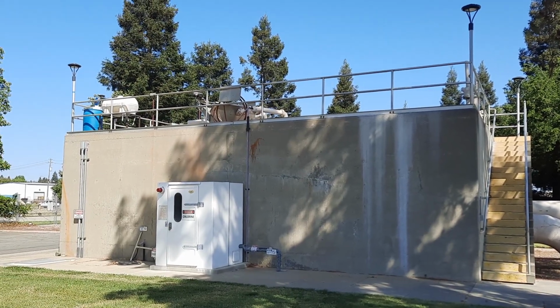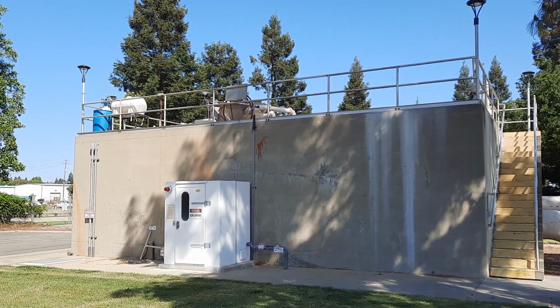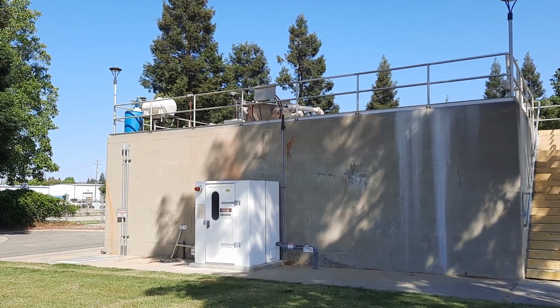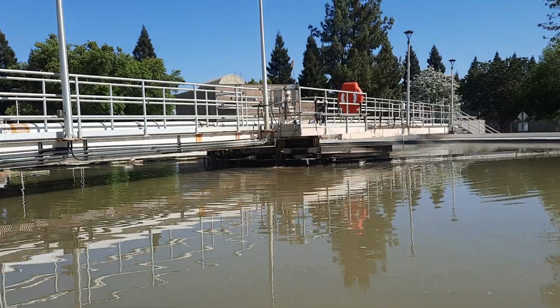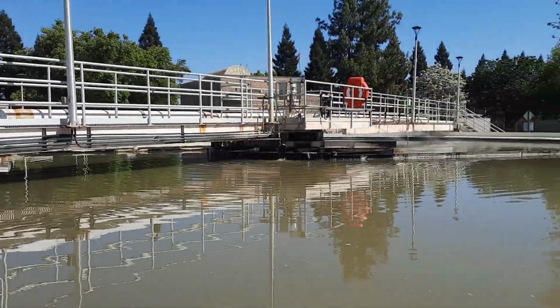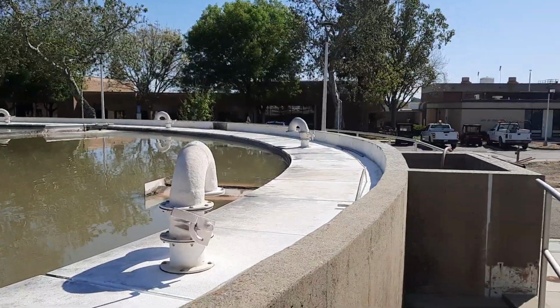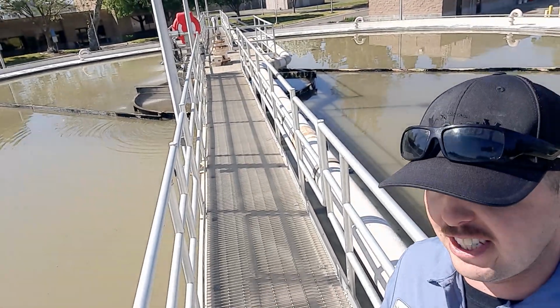And after making it through the grit aeration basin, the plant influent is going to flow by gravity from here to our primary clarifiers. Alright guys, here I am on top of one of our 2 primary clarifiers. And primary clarifiers use a simple science.